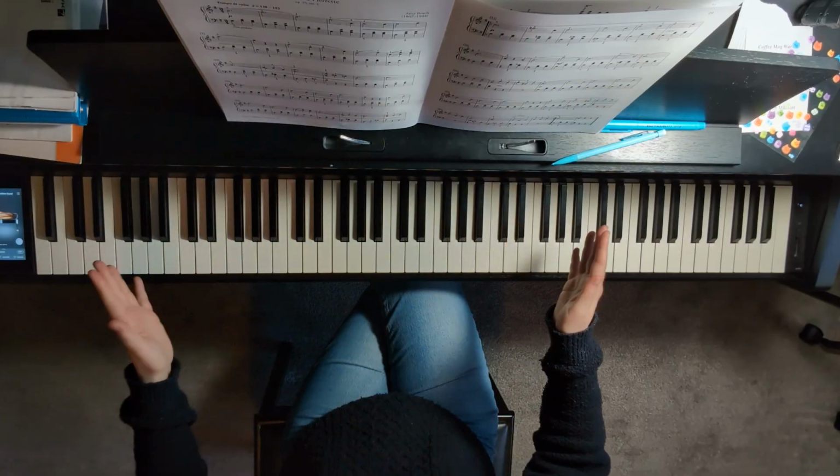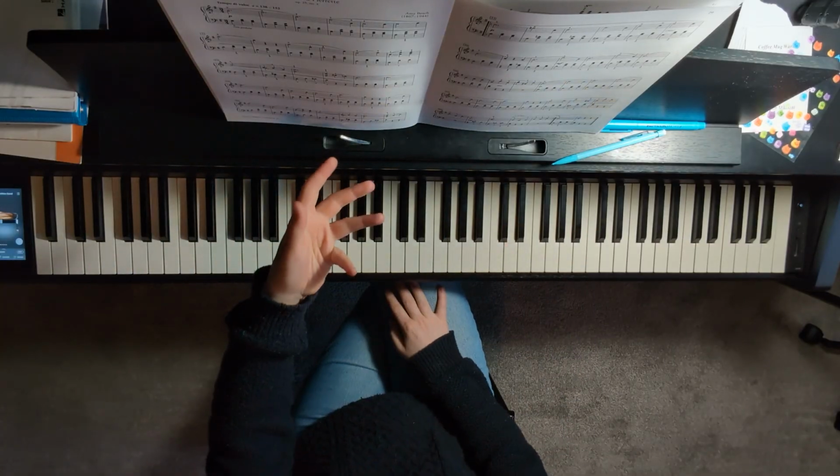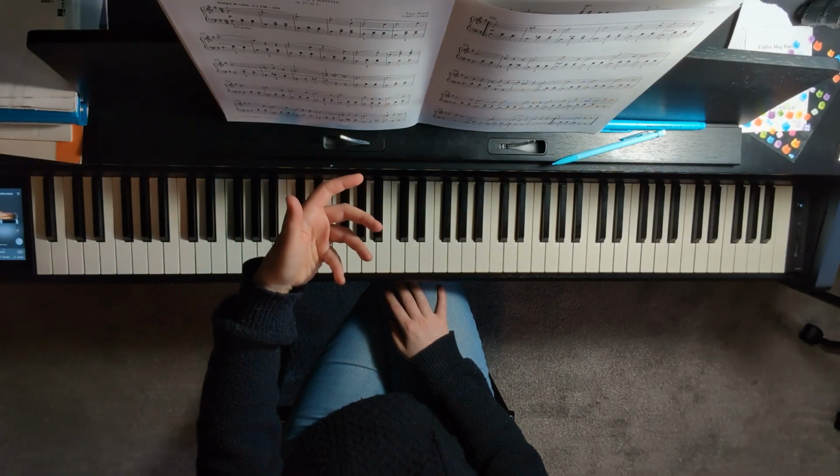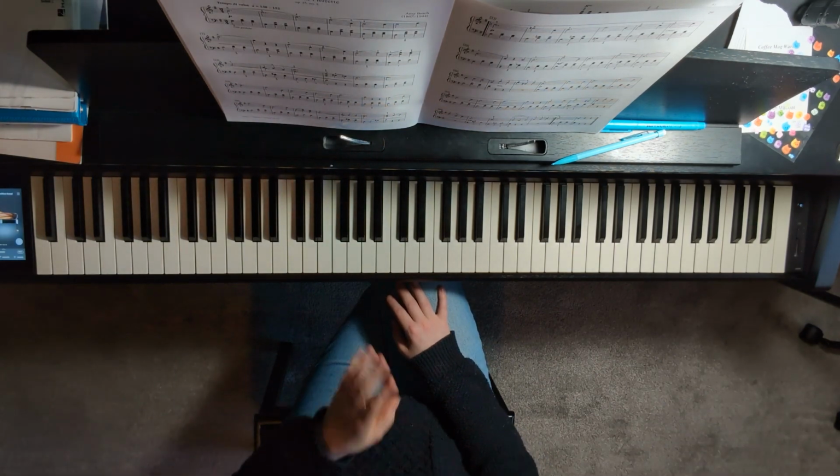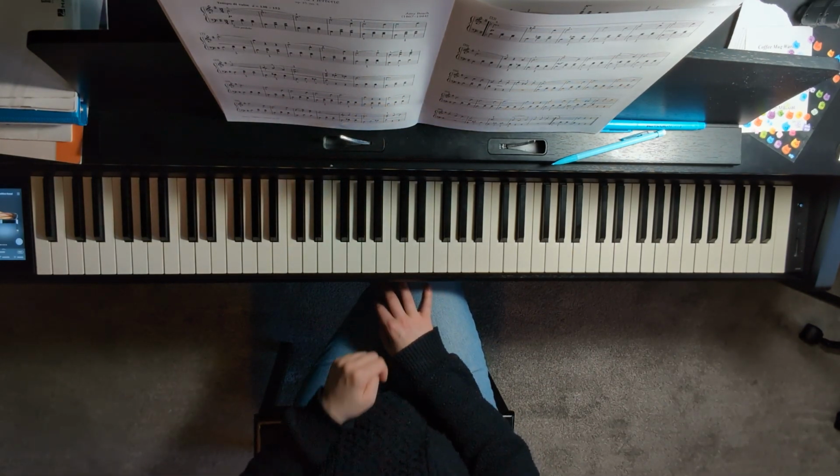So I'll give you a little bit of extra time in between each exercise to give you a chance to vocalize it as a flip and then identify the interval. Okay, so we're just going to go through a bunch of them.